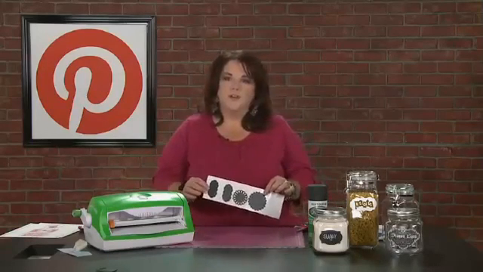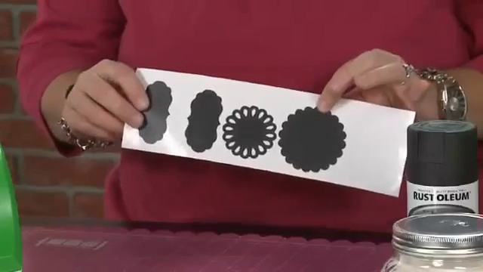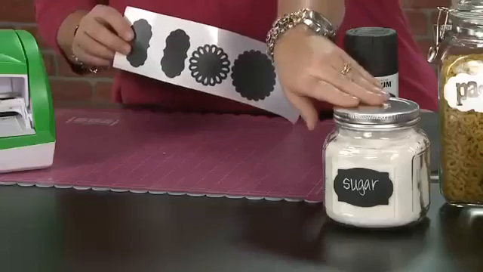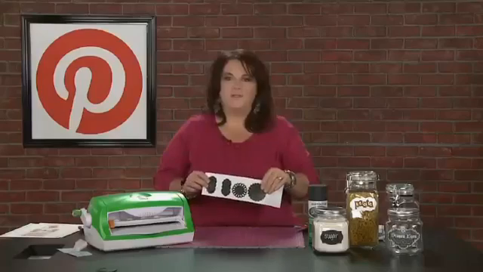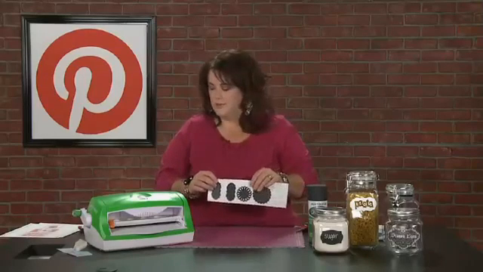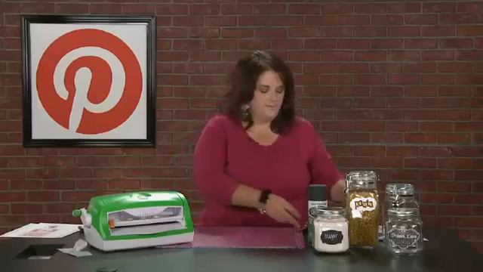So let's talk a little bit about how you can make these labels. Of course, I've mentioned in a previous episode how simple it can be to make labels using your electronic cutting machine and some chalkboard vinyl. Very simple. I actually did it on this one here, the sugar. Just cut out this chalkboard vinyl, took a chalkboard marker, and wrote right on there, sugar. And I just love the way these looked. I love that you can apply them to different surfaces, tin cans, and of course your glass jars.